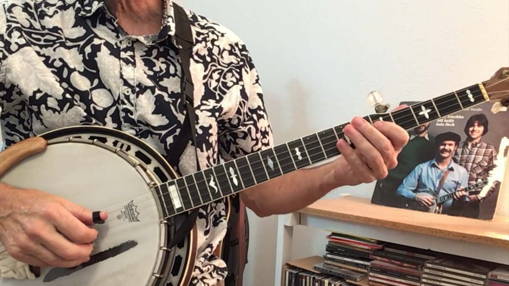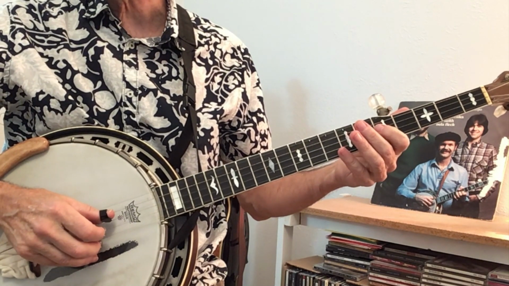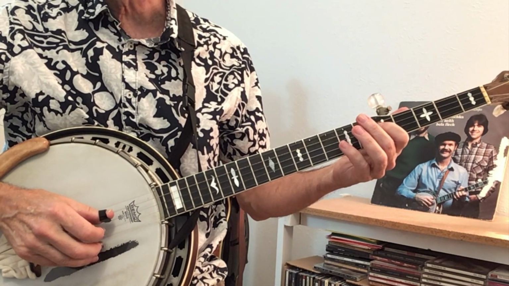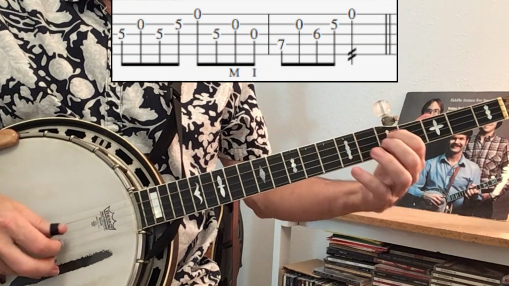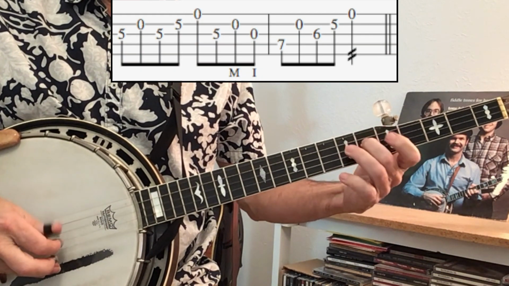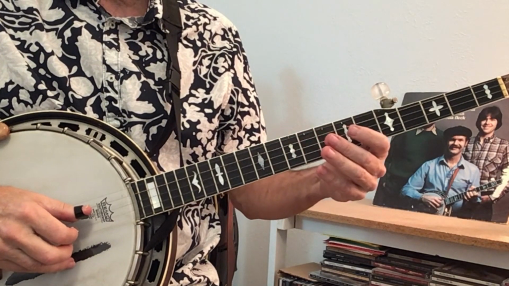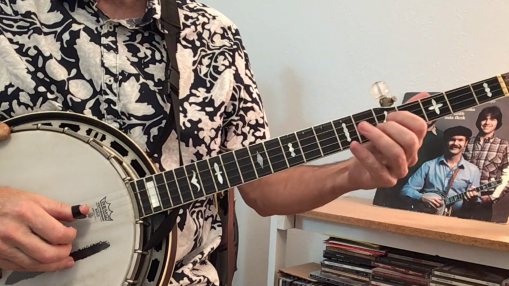Our next variation for phrase 2 makes it a little more obvious that you're going through an A chord on the way to D. Here's another variation for phrase 2 that takes a little bit longer to wrap up.